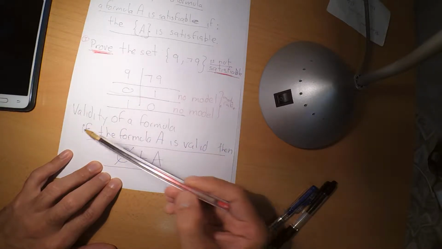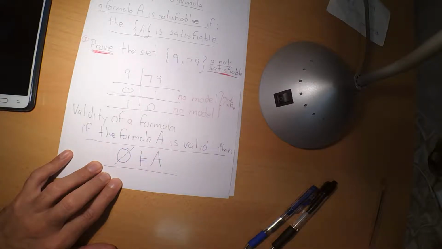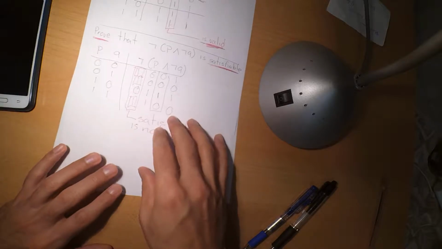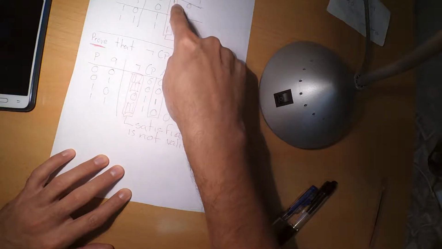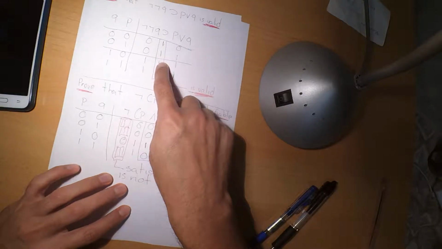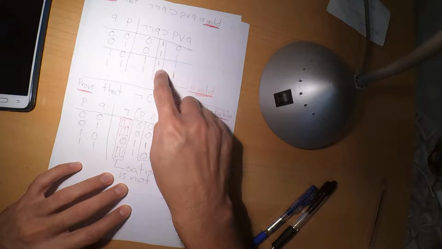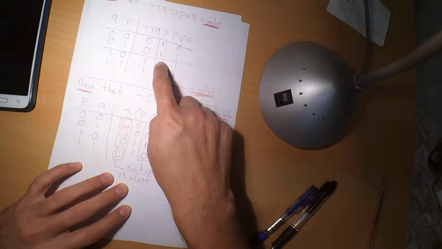Once again, what is validity of a formula? If the formula A is valid, then A is a logical consequence of the empty set. And remember this part: the result is valid when every part of the formula is true, and we don't have in the final part any zero.